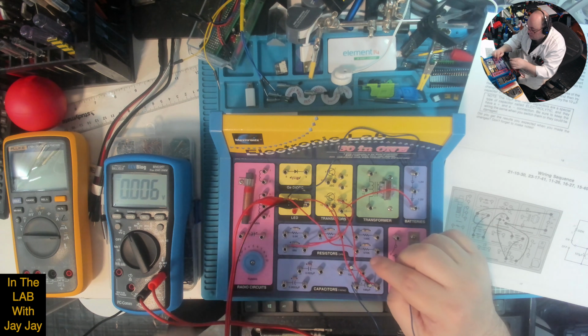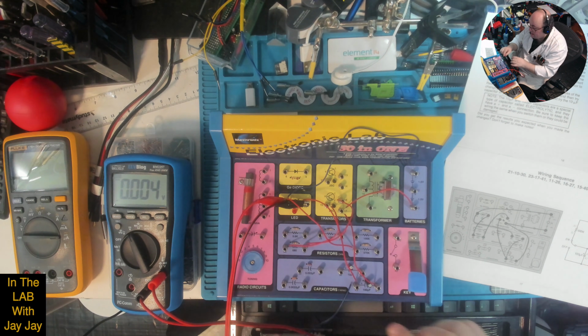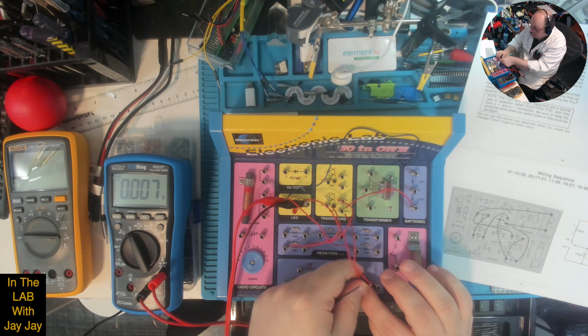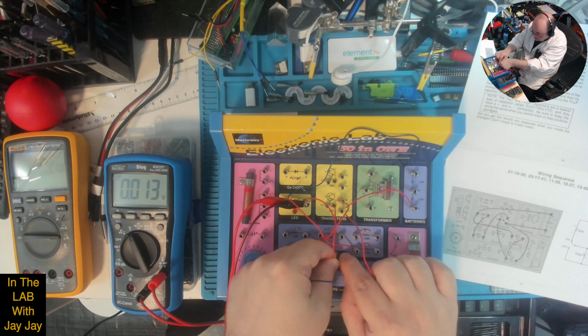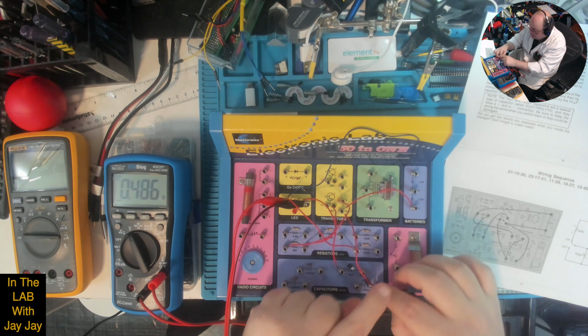All right, well, let's switch in the other capacitor. So this is a 10 microfarad capacitor.